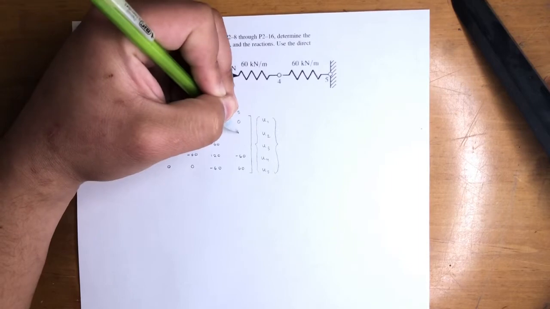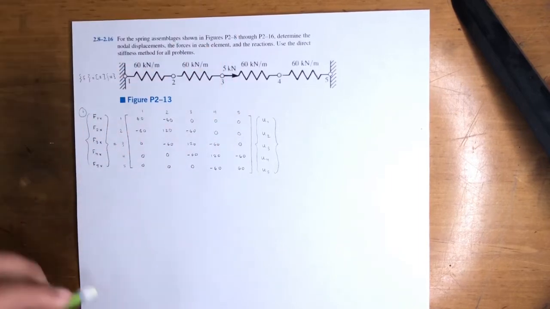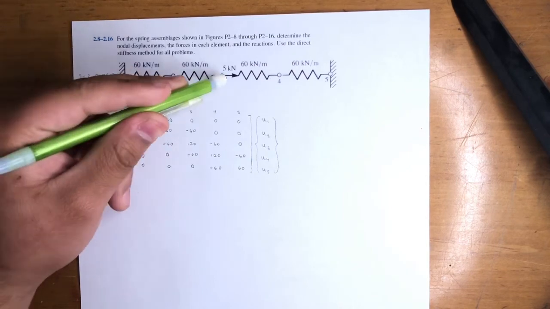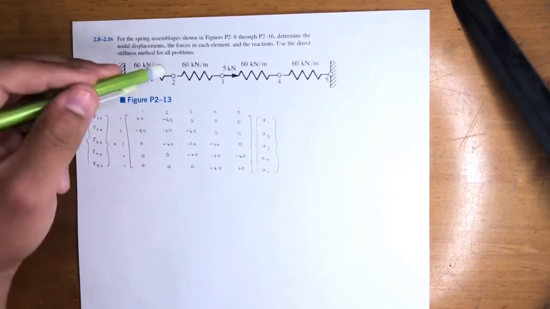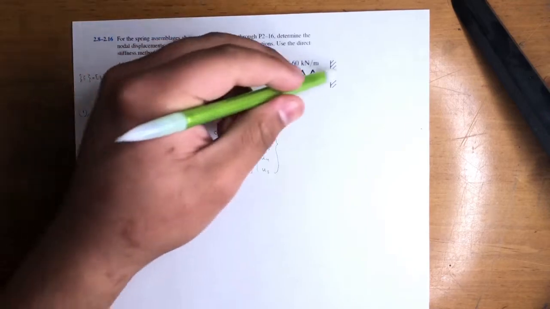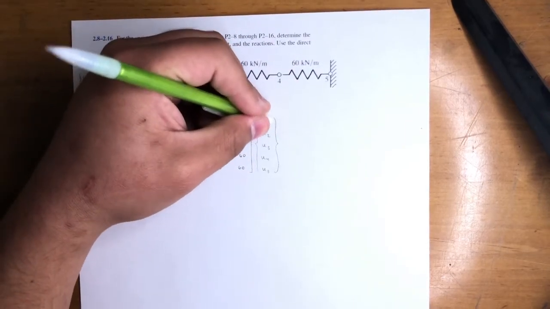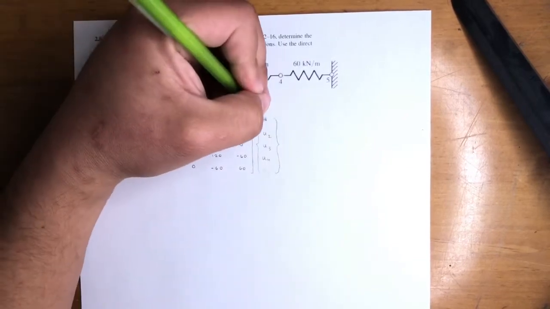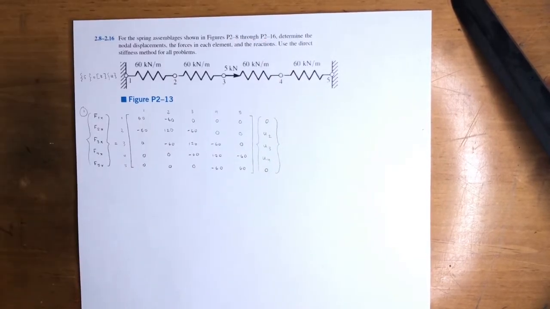Then after this, we start our boundaries. Let's go ahead and do the displacement first. U1 is not moving no matter how much force you pull with here or anywhere, pretty much. U1 and U5 will never move. So that's 2 boundary conditions right there. So we got 0 and 0.